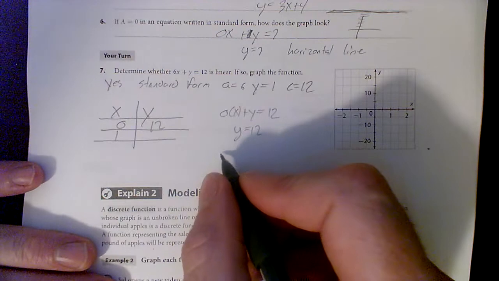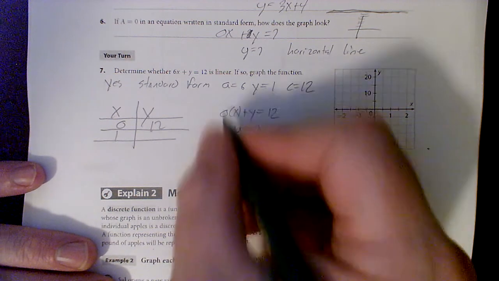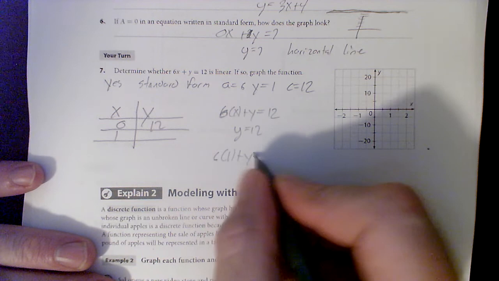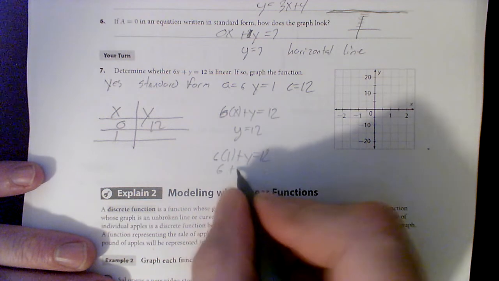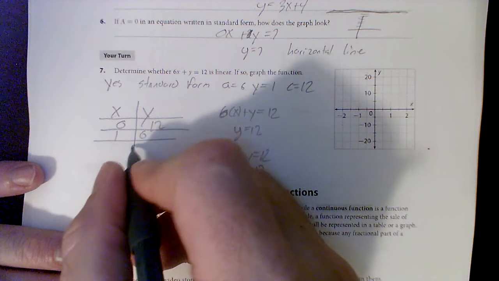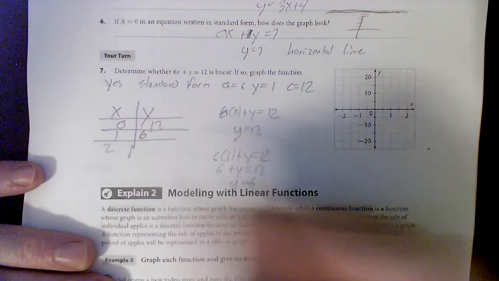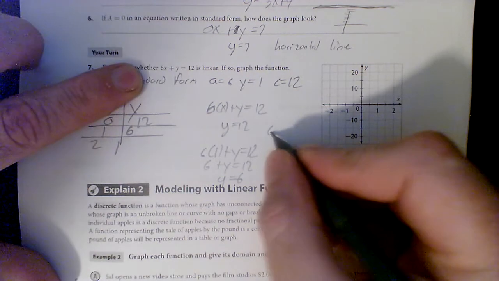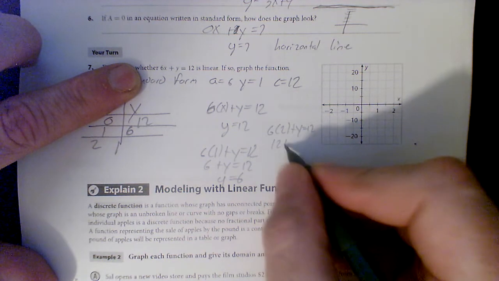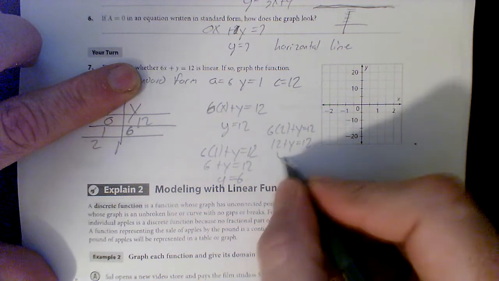Let's plug in 1. That should be 6 times 1 plus y equals 12. 6 plus y equals 12. Y equals 6. Right? Let's plug in 2. That would be 6 times 2 plus y equals 12. 12 plus y equals 12, and y is going to be 0.